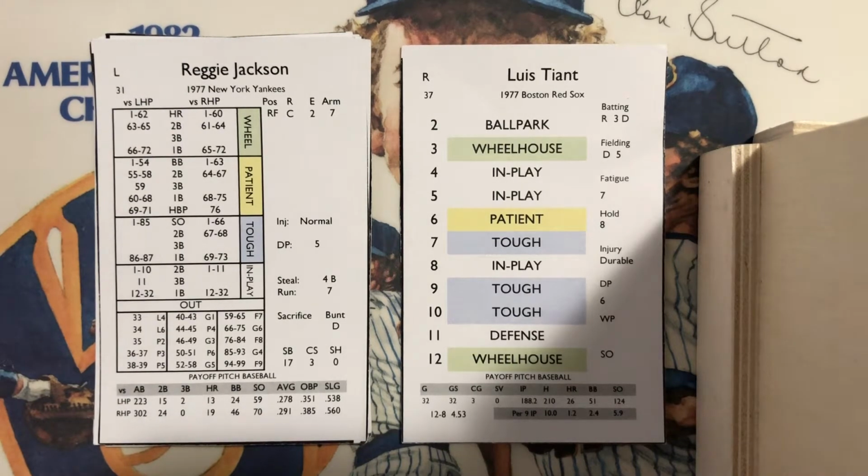The winner of this game stays in 3rd place in the American League. The loser does not. The loser drops at least to 4th.